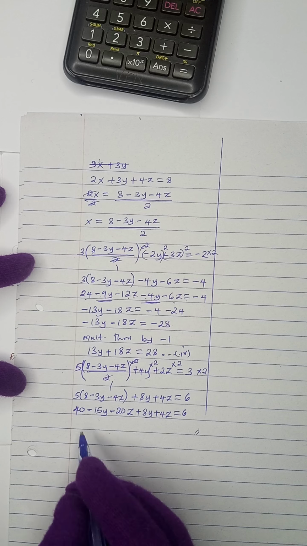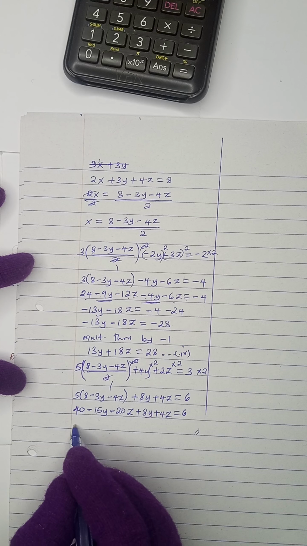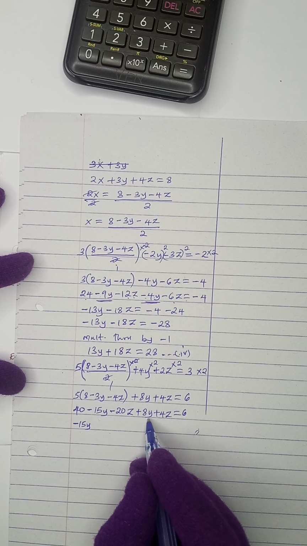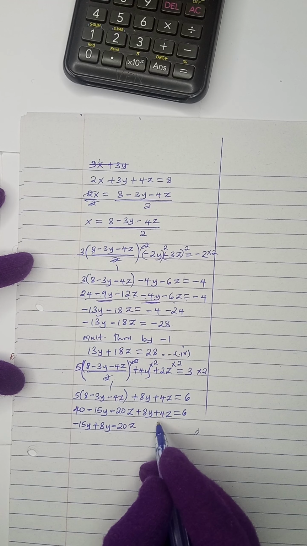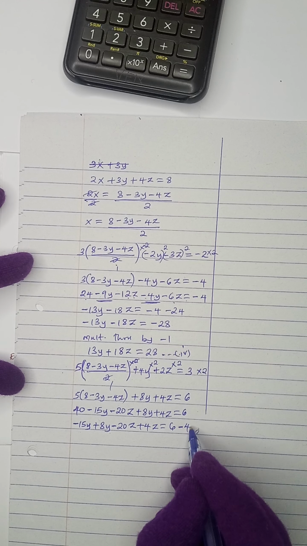Then collecting the like terms, 40 will go across the equal sign, so we'll have minus 15y plus 8y minus 20z plus 4z is equal to 6 minus 40.